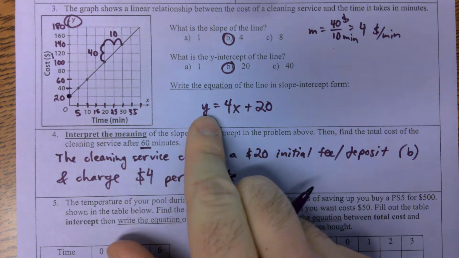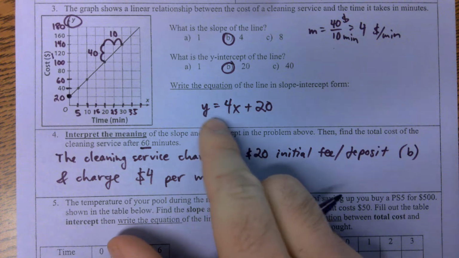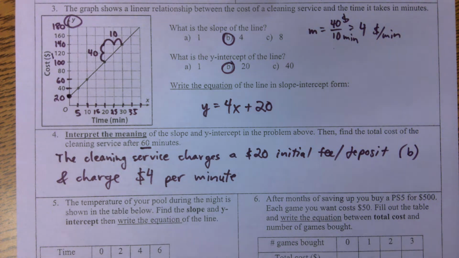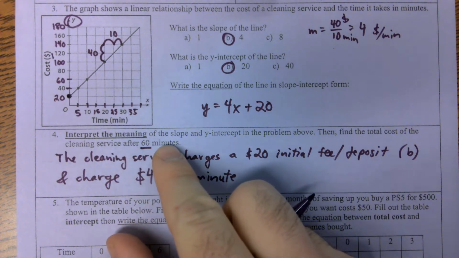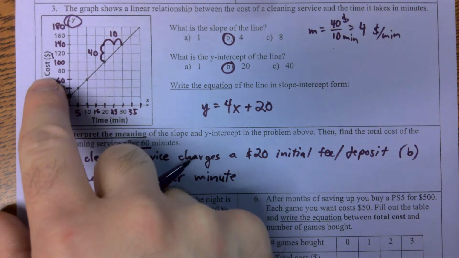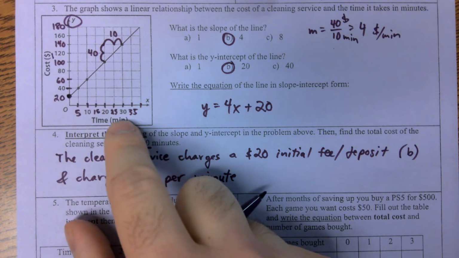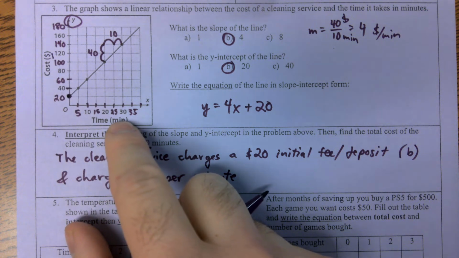Now there's 2 spots to plug it in, x and y. How do I know which spot to plug it in? Well, look at the units. 60 is in minutes. Our y-axis here was dollars, but our x-axis was in minutes.